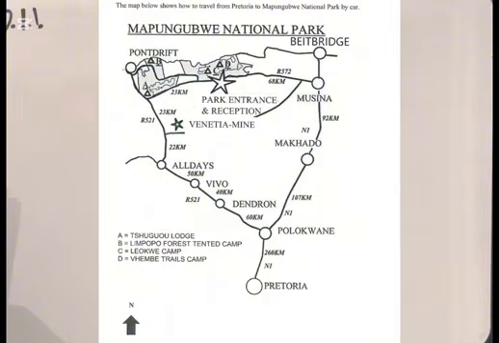Or you can use the other direction, whereby at Polokwane, you're going to turn left. You go to Dendron, Vivo, all day. Then you drive and then you will see Mapungubwe at your right hand side.